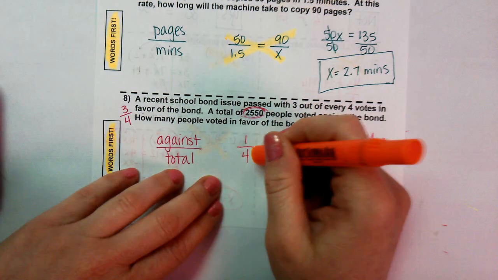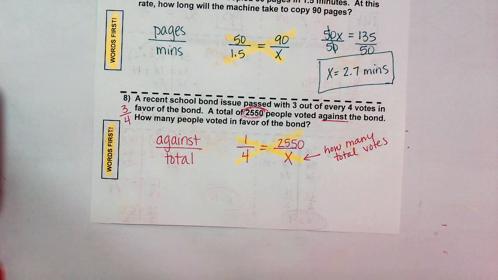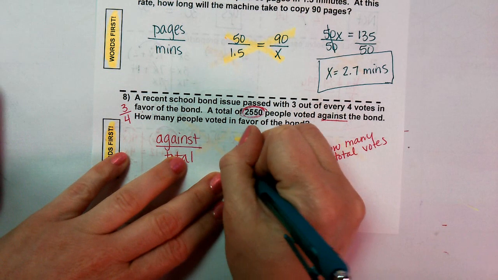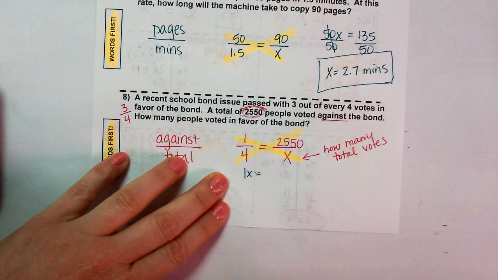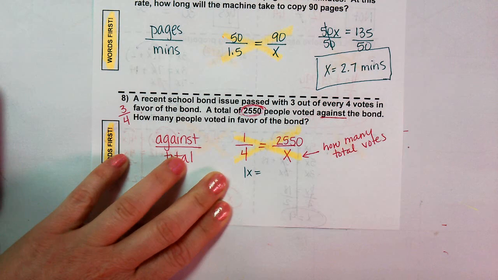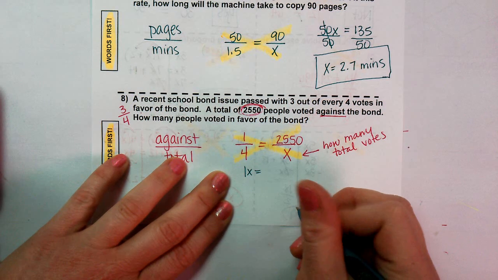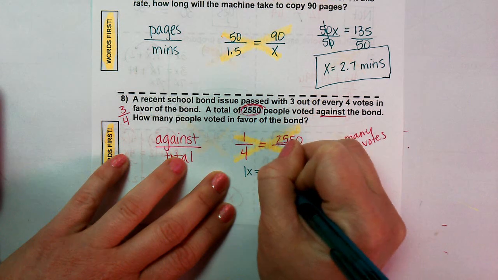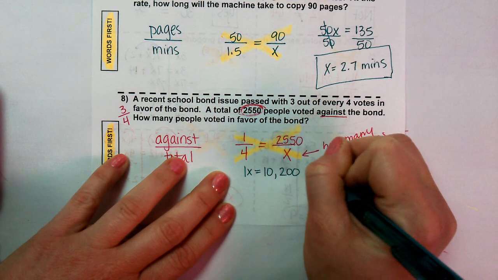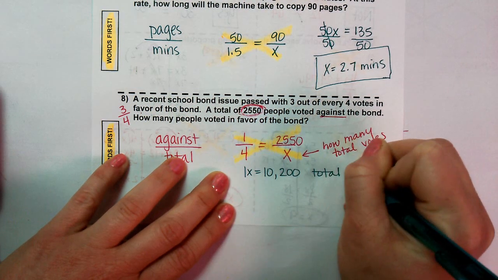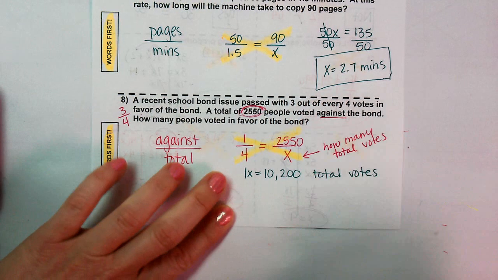Cross multiply for me. Right, 1x, so we don't even have to do anything because it's 1x, right? So whatever we get is going to be our answer. Well, part of our answer. 4 times 2,550 comes out to be 10,200 total votes, right?